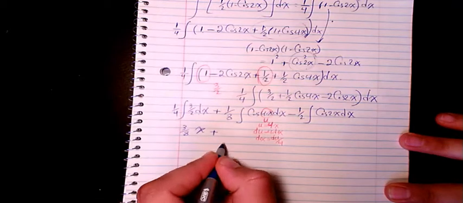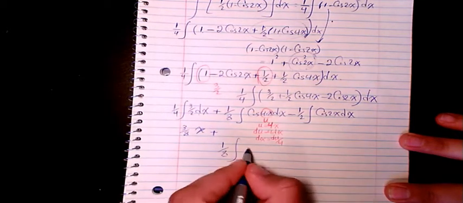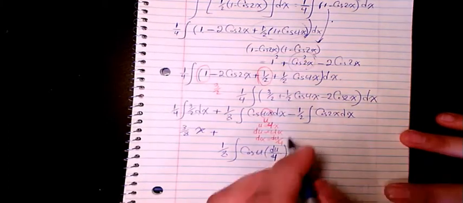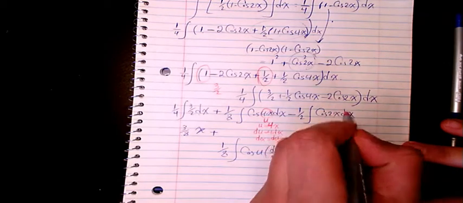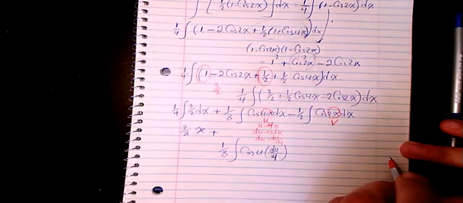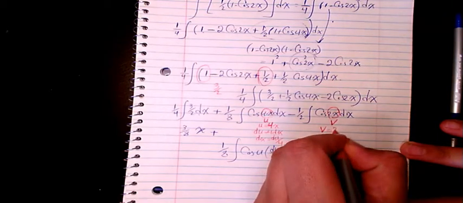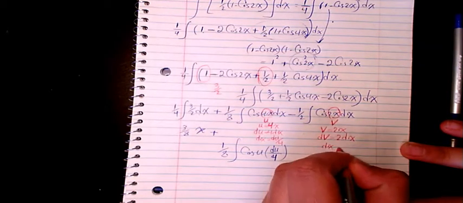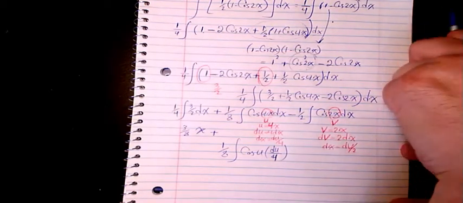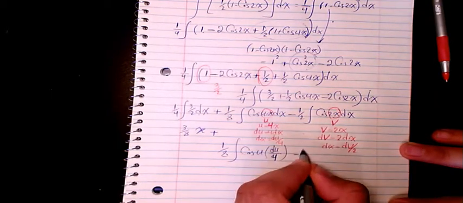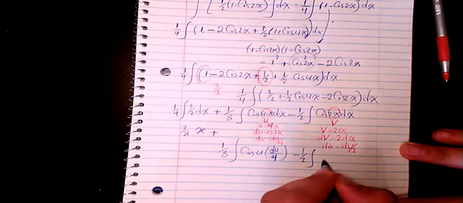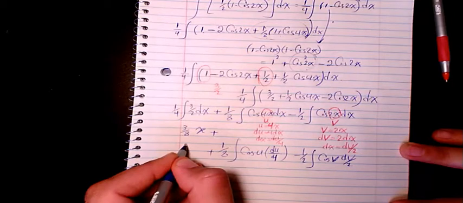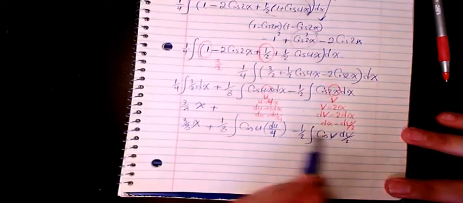So I will have 1 over 8 cosine u du over 4, and here we have 2x, I change it to v, substitution method, v equals 2x, so dv is going to be 2dx, and dx will be dv divided by 2. So that makes it negative 1 over 2 integration of cosine v dv over 2, and here we had 3 over 8x, so we need to do the integration of these two.